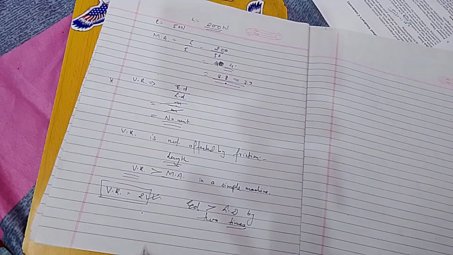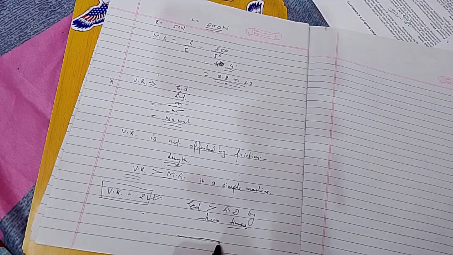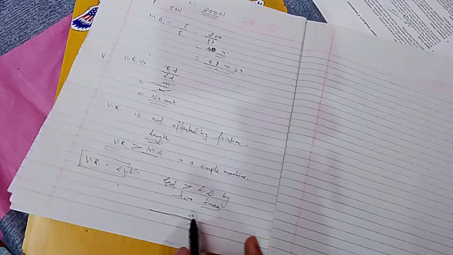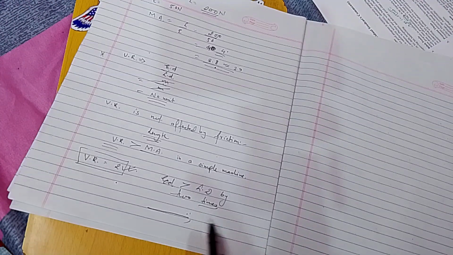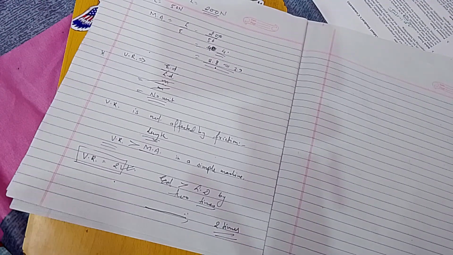Or you can say, if the load travels some distance, then the distance traveled by effort is always greater by 2 times.